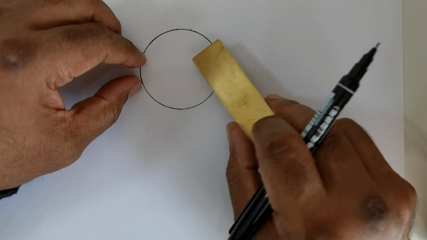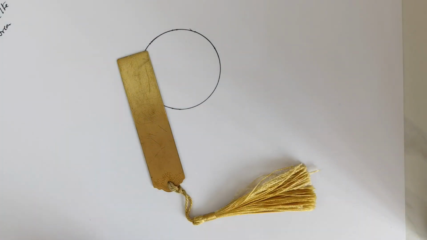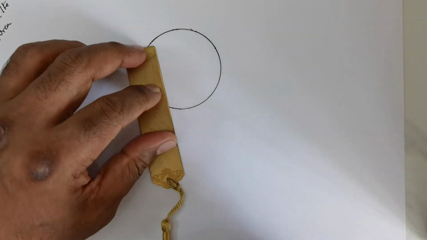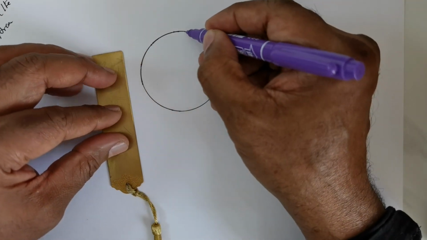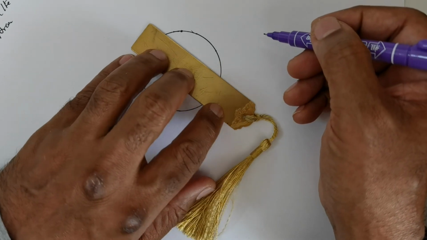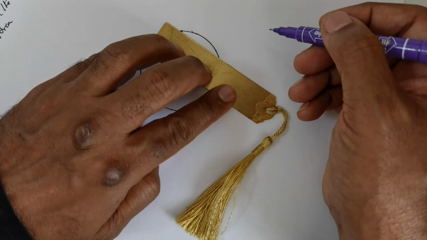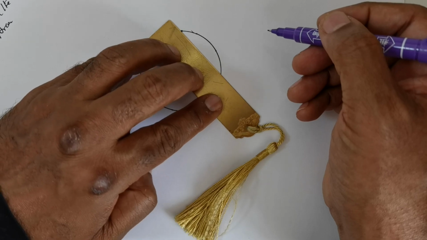Now the circle has an intersection with a trapezium. So at that particular point there is an intersection. So let me draw the trapezium.